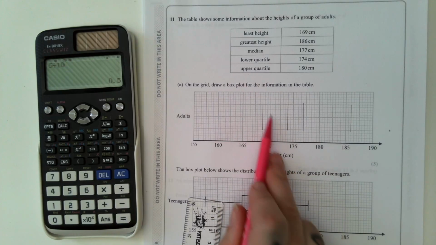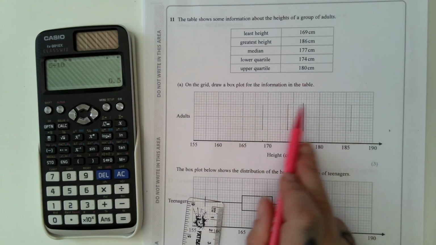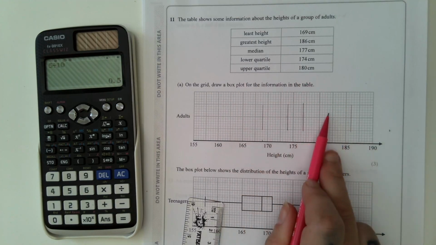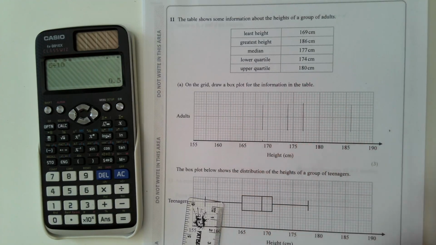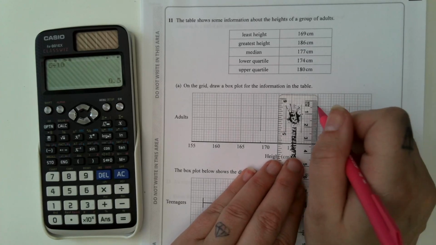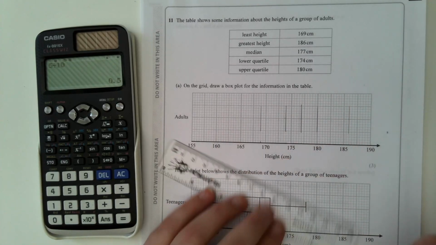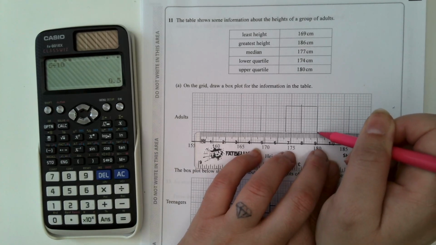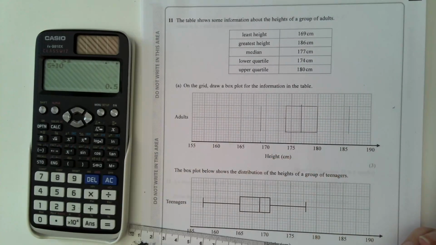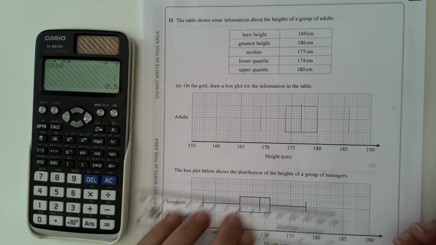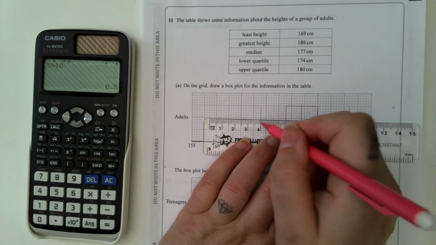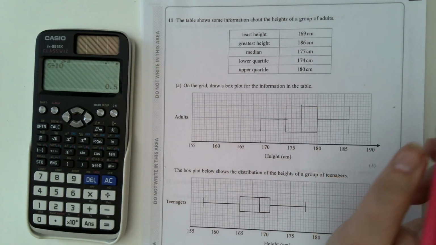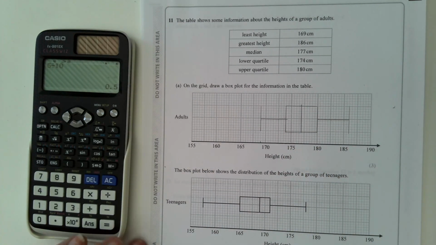And the upper quartile is on the other side of the median. So the lower quartile is in this area of the box plot. The upper quartile is on the other side of the median. So make sure you're aware of that. And that's at 180. And then it's a case of drawing the box and the whiskers. So we enclose the median inside a box with boundaries of the lower quartile and the upper quartile. And then we join the whiskers to that box for the least height and the greatest height.